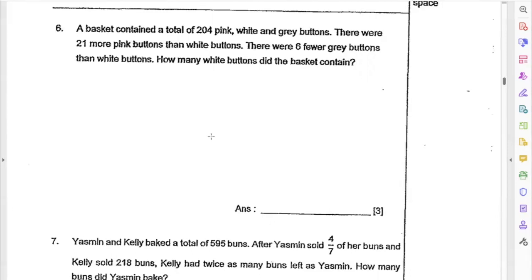Your basket contained a total of 204 pink, white, and gray buttons. There were 21 more pink buttons than white buttons. Again, whenever there is more, you draw a model. Okay, so draw a model. More than, fewer than, draw a model.